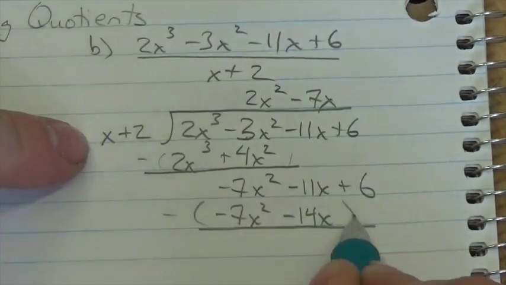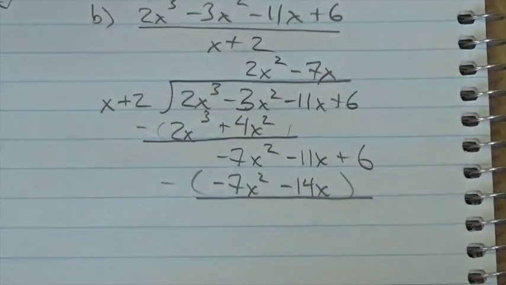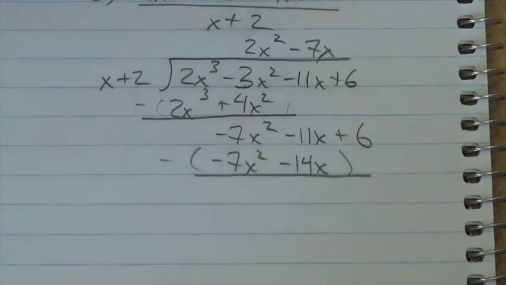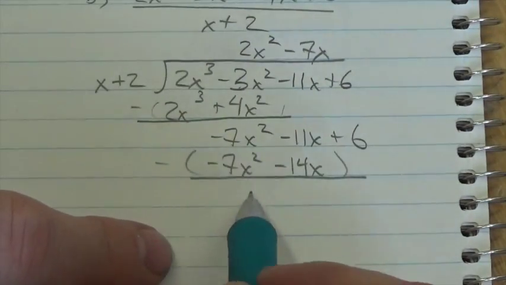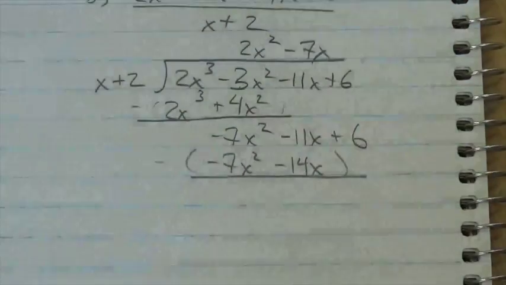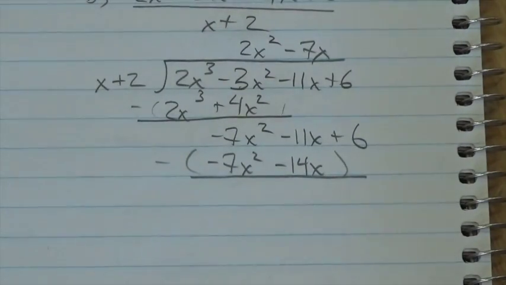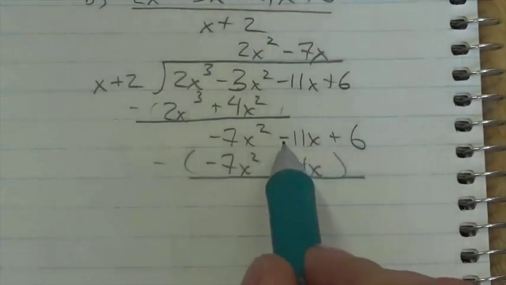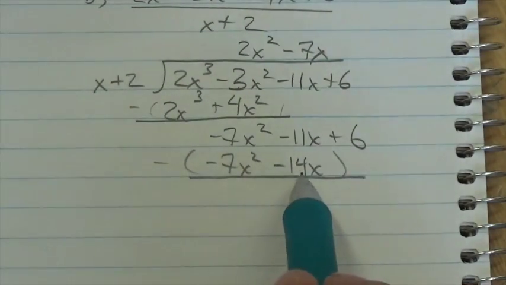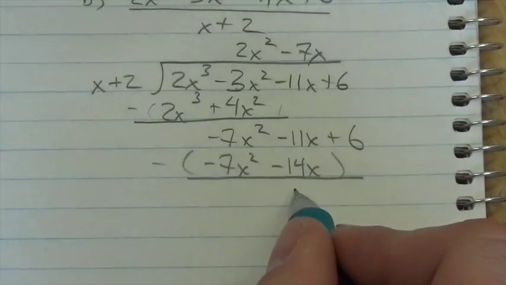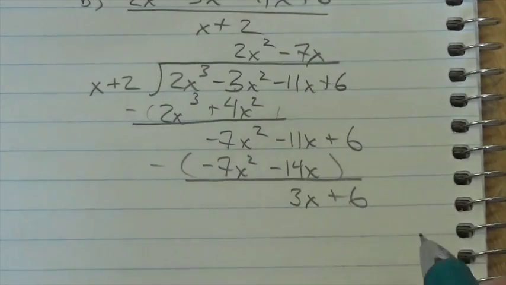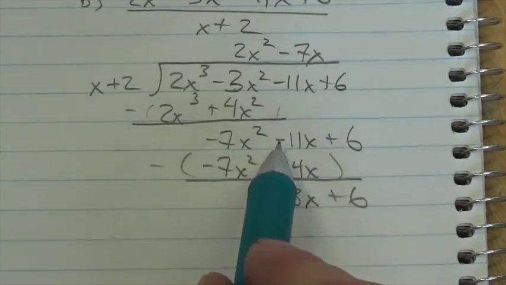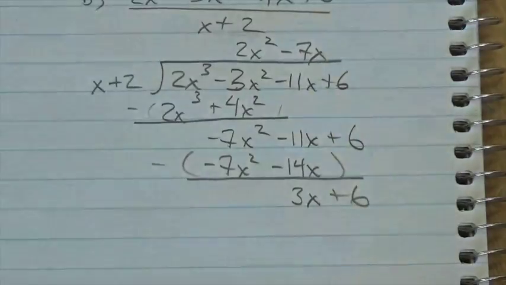Now this becomes a little bit more difficult for people because of the preponderance of negatives here, but just be careful, take it easy. Negative 7x squared minus negative 7x squared, okay, those are going to cancel. This case is going to get me a 0 because I'm using addition subtraction. Negative 11x minus negative 14x, okie dokie, that's going to be 3x. And then bring down the 6. Just watch that you get that correct here. This is negative 11 minus negative 14. So I'm going to add the 14 to it.